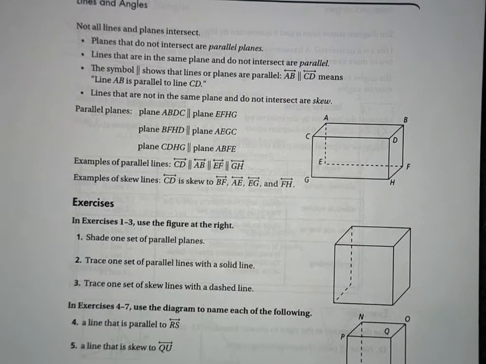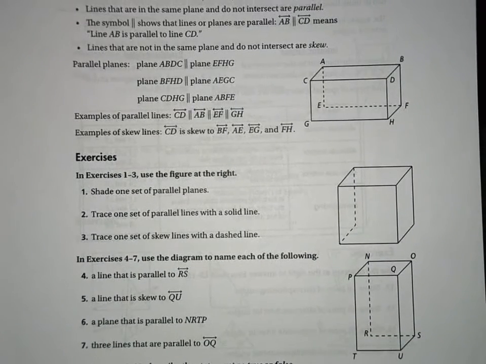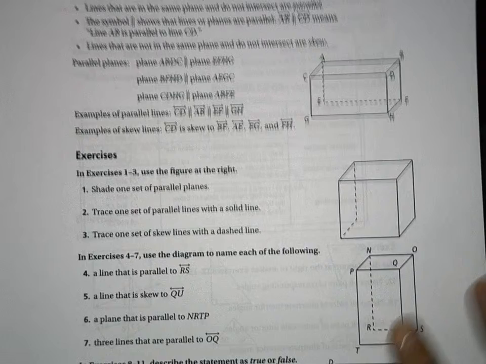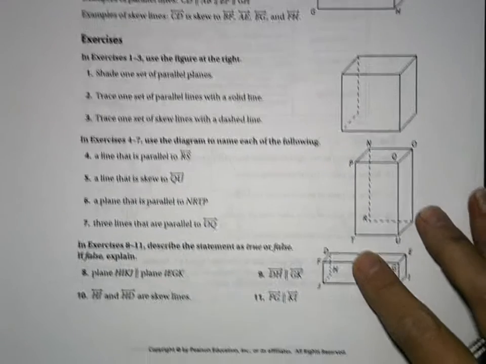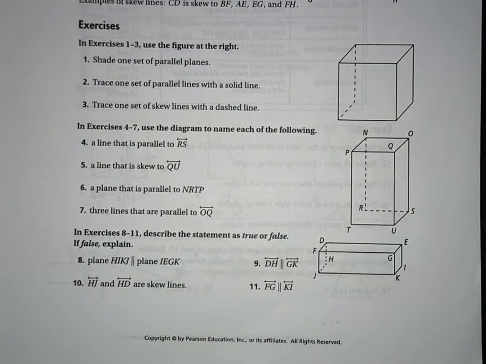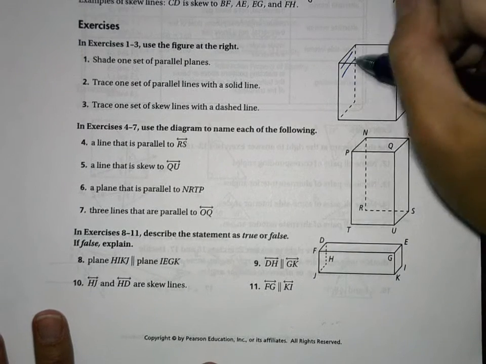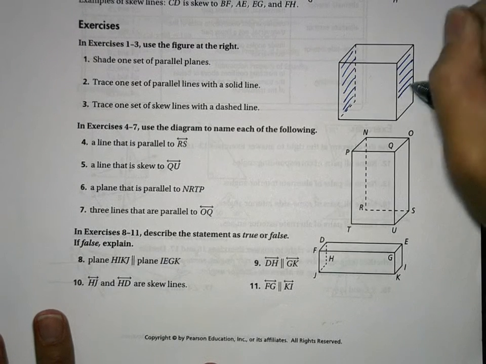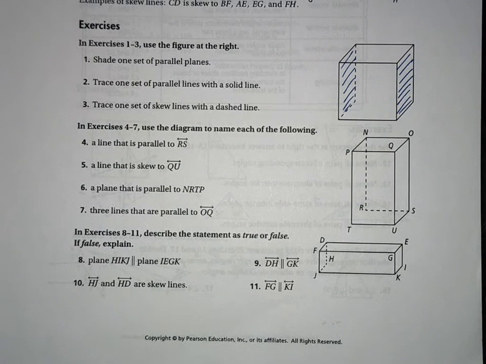All right. Exercises 1 through 3. Shade one set of parallel planes. I think you guys can do this. Go ahead and try that on your own. There are lots of different options, but if I shade that side, the parallel plane to that would be over here on this side. Can you guys see how those are parallel planes?